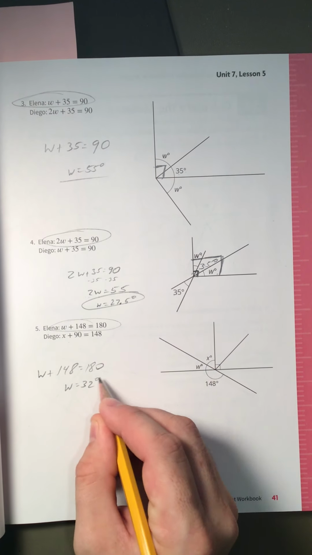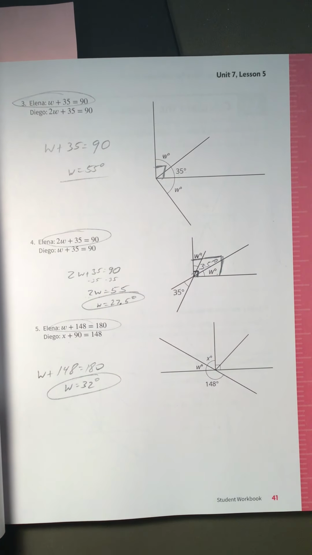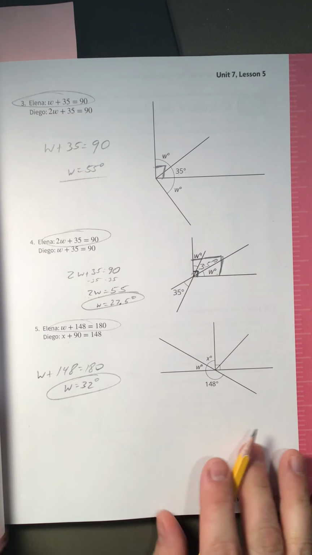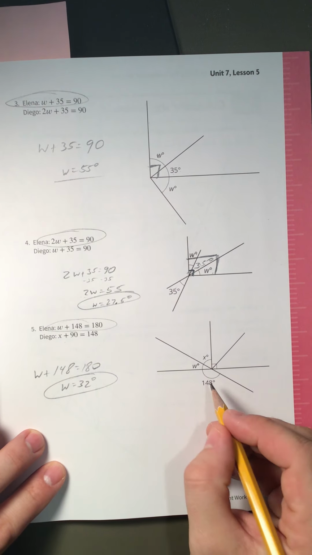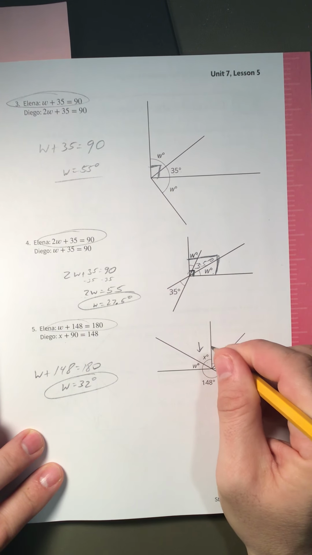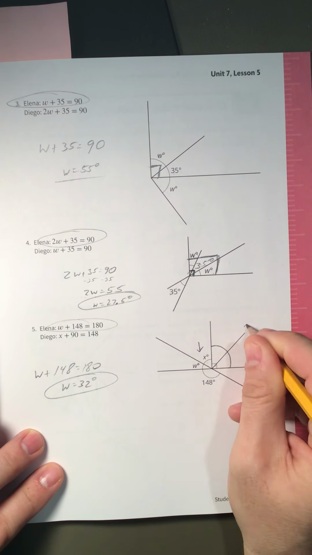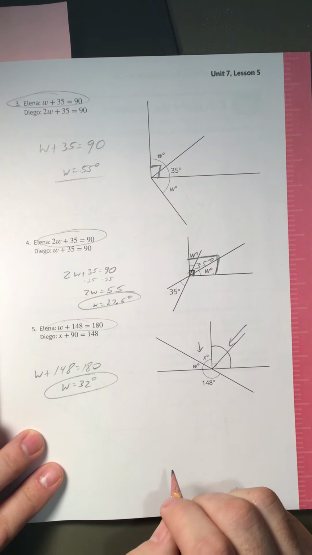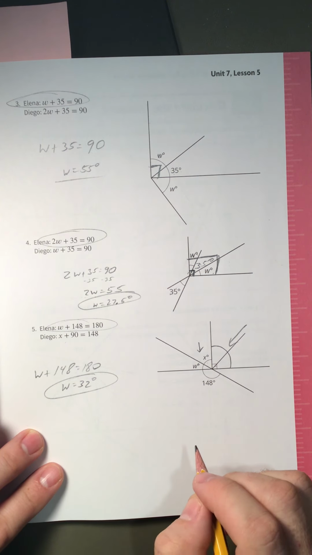Can't see it. You'd have to subtract 148 and you'd get 32 degrees. Now let's look at Diego's a little closer. He's saying x plus 90, so this angle plus this whole thing is 148. Now, do we agree with that?